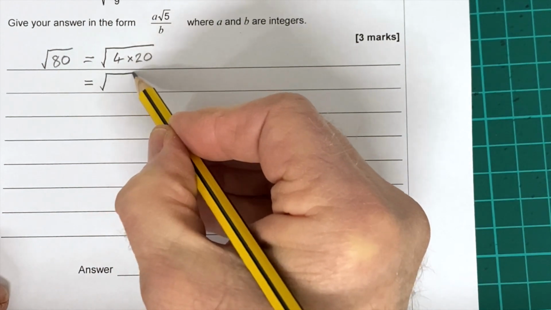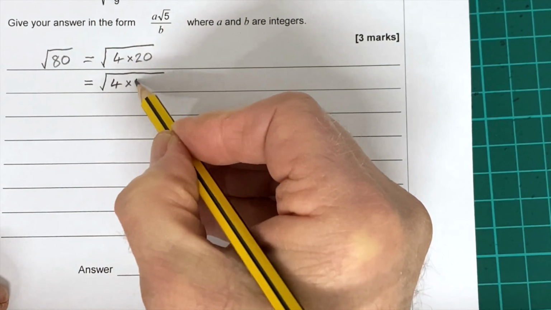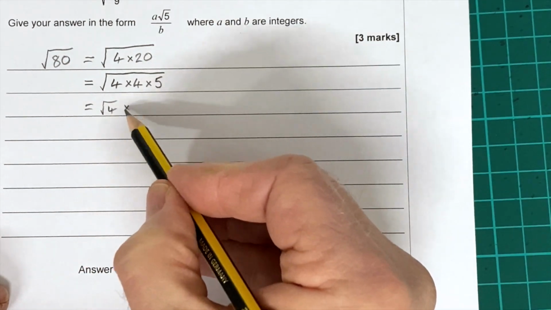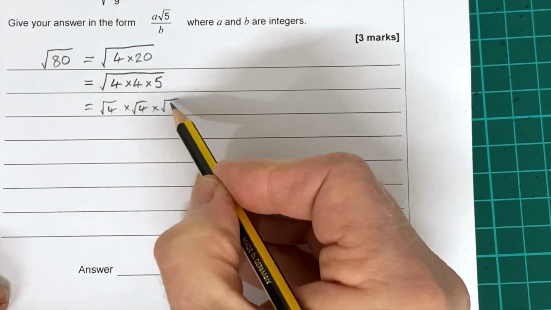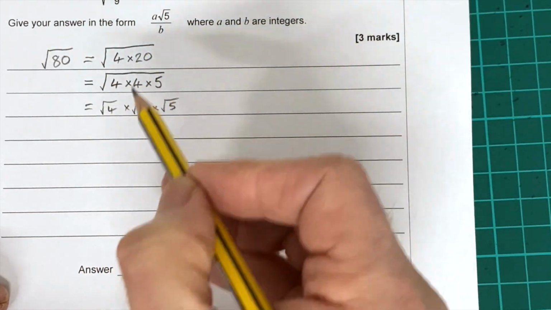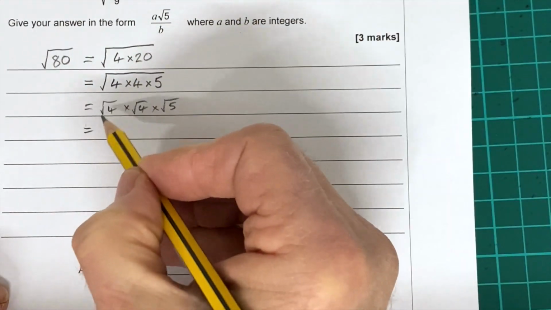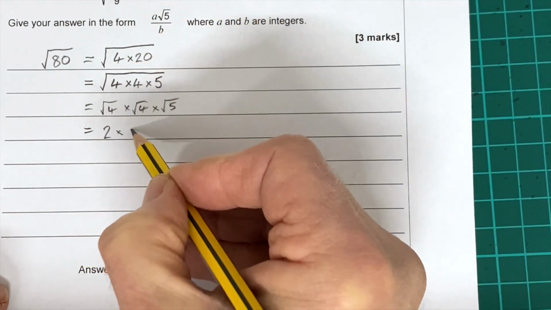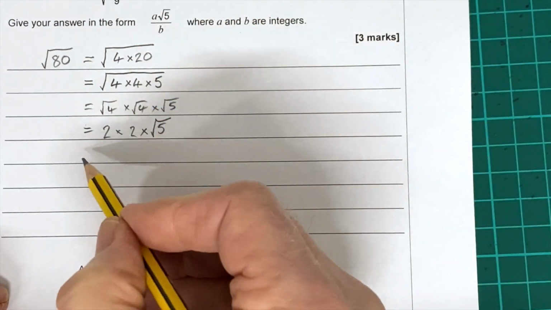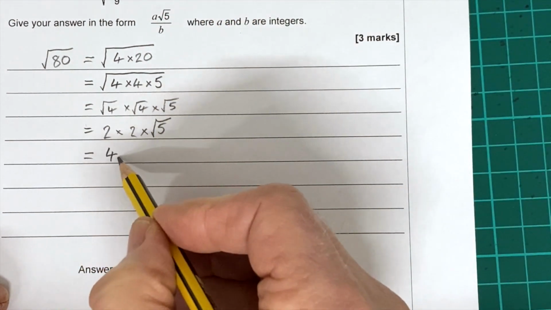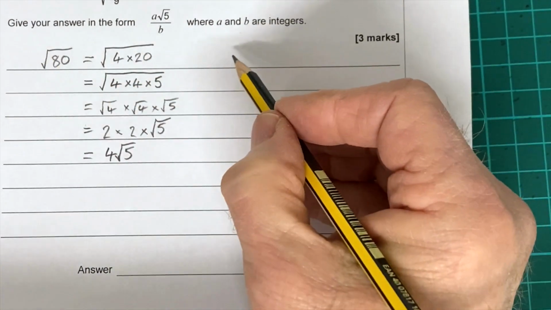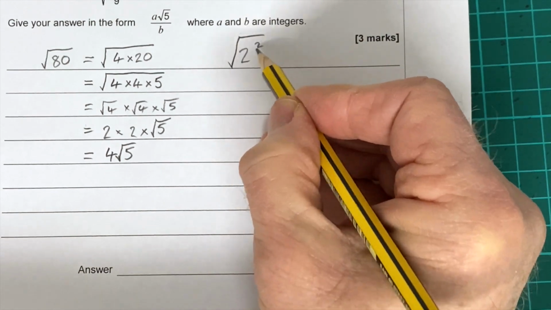So I'm going to write the square root of 4 times 4 times 5, which is the square root of 4 times the square root of 4 times the square root of 5. So all I've done is split that into 3 different square roots that all multiply together to make 80. Now, the square root of 4 is 2. Square root of 4 is 2. And look, we've got a root 5. That's good news because we're looking for that. So actually what we've got here is 4 root 5. But we've only done part of it. We've done that part. So now I'm going to do the square root of 2 2/9.